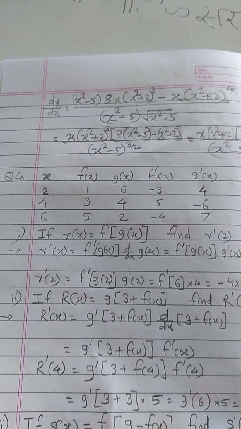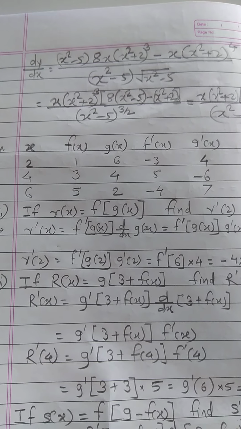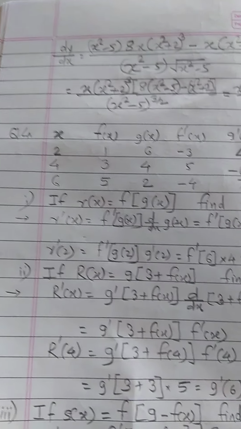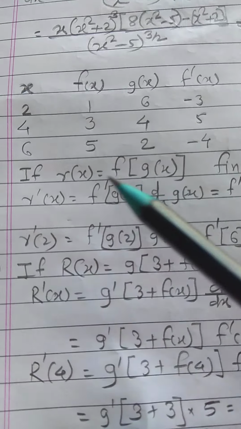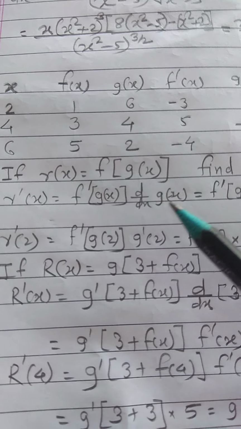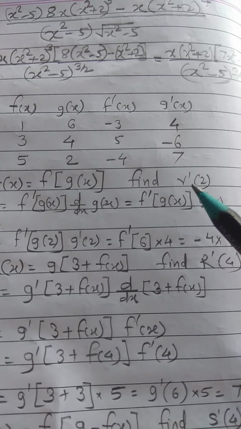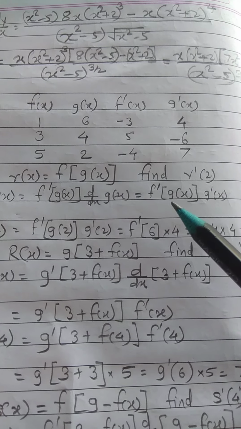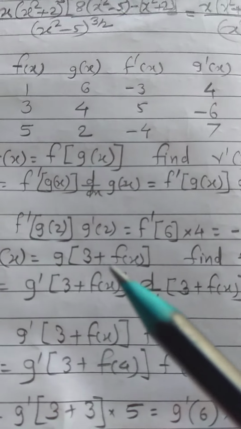Okay. Now next question is, the values of the function are given here. So we have to get the derivative of that. Here r of x is f of g of x, then r dash of x will be f dash of g of x into derivative of this g of x. That means f dash of g of x into g dash of x. We want r dash of 2 here. R dash of 2 will give you f dash of g of 2, okay, into g dash of 2.